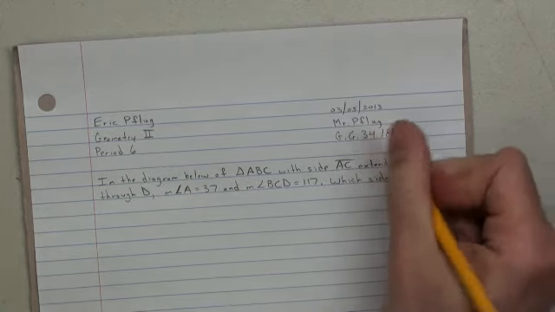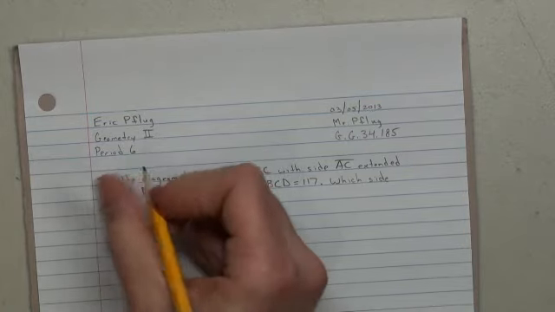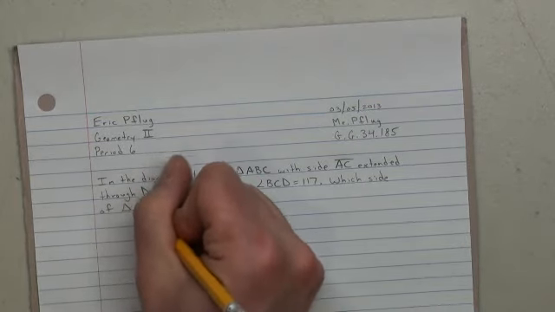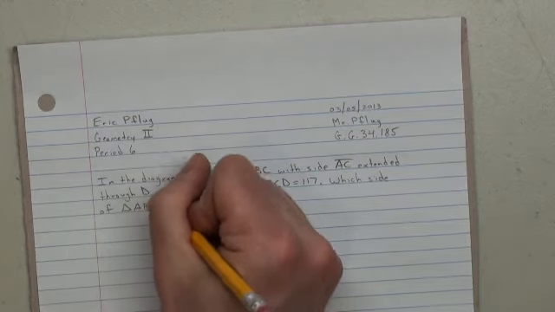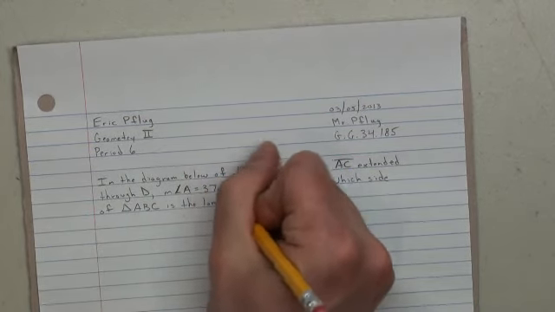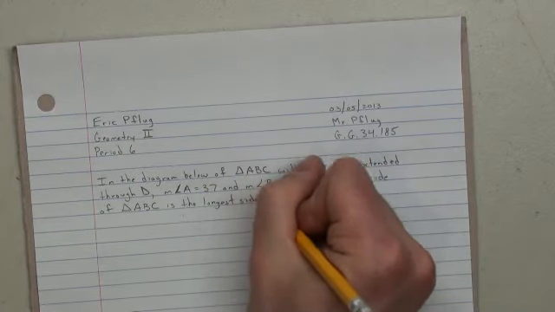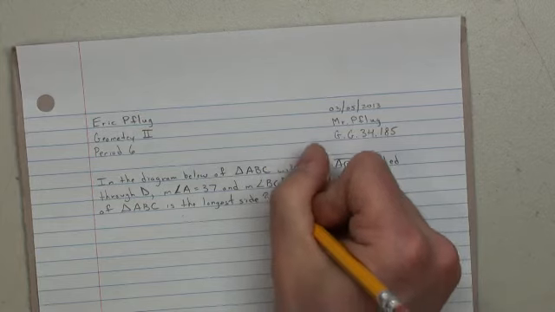Which side of triangle ABC is the longest side? Justify your answer.